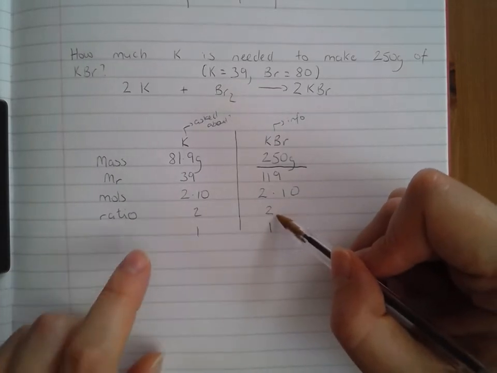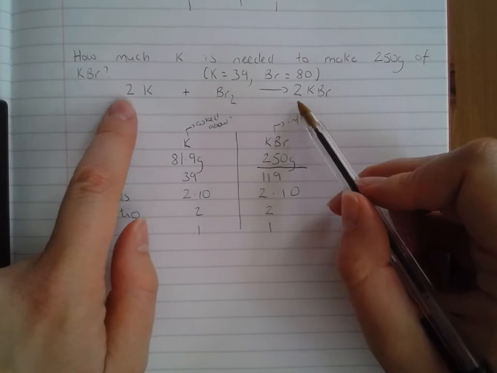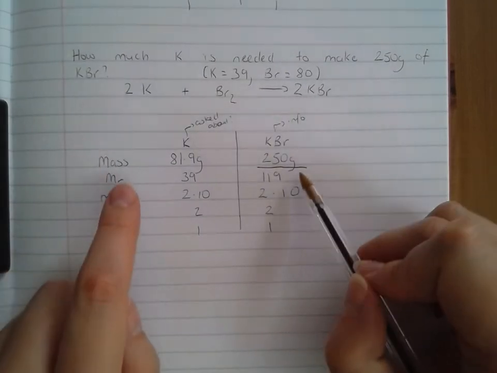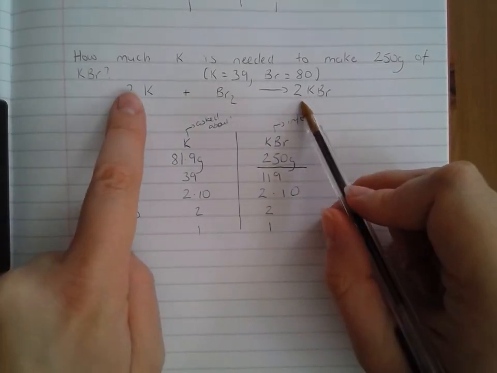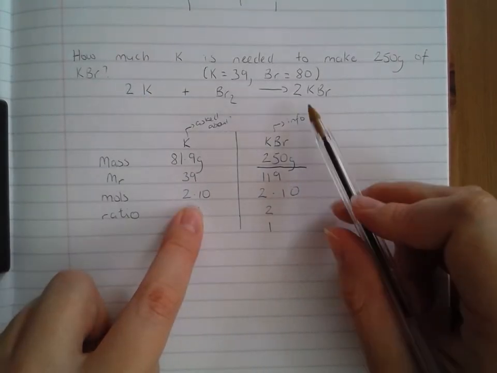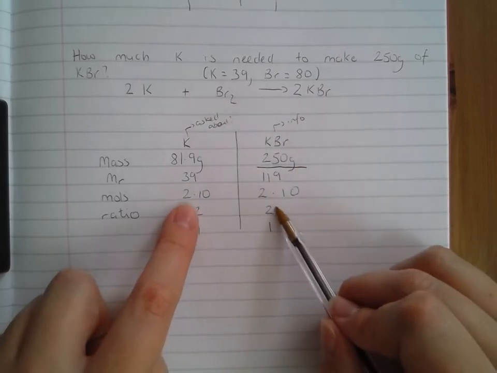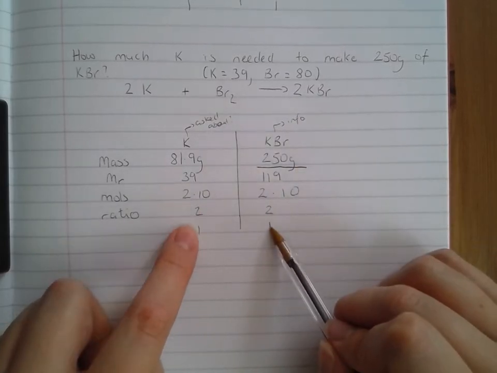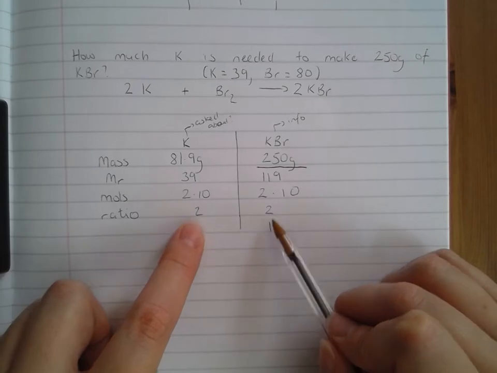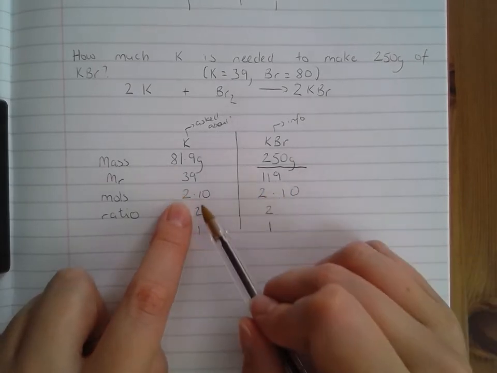I need to do my ratio. I use my big numbers for ratio. That's when the big numbers become important. We don't use the big numbers for formula mass, but we do use the big numbers for ratio. So the big number in front of K is 2. The big number in front of KBr is 2. So I write in 2 and 2. I simplify that ratio to 1:1. If these two numbers are the same, then these two numbers are the same. So this is 2.10. That means this is 2.10.